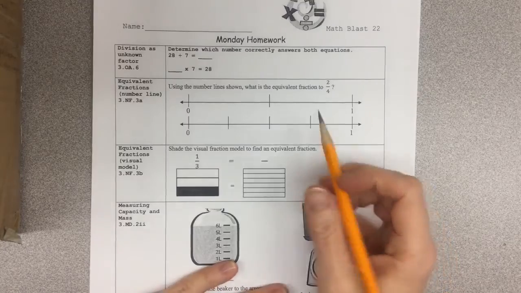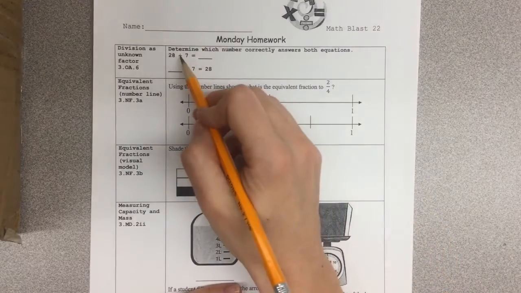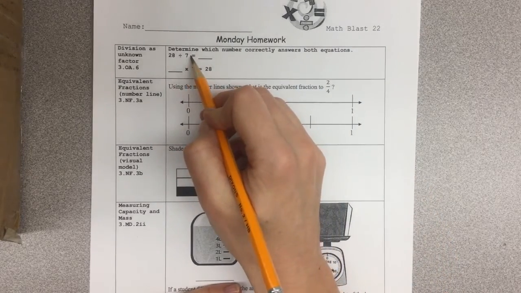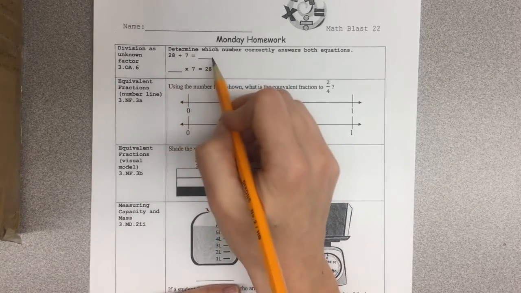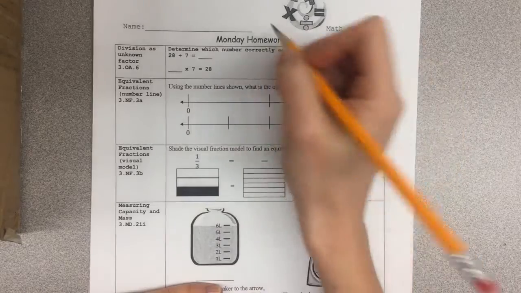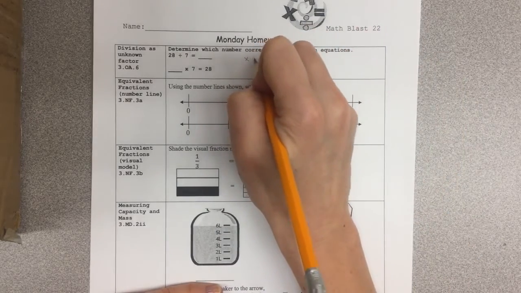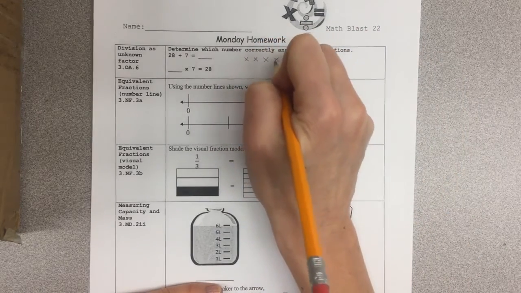Let's see, if I have 28 items and I divide them into groups of 7, how many groups will I have? That's basically what this division question is asking me. So I'm going to make 28 items.